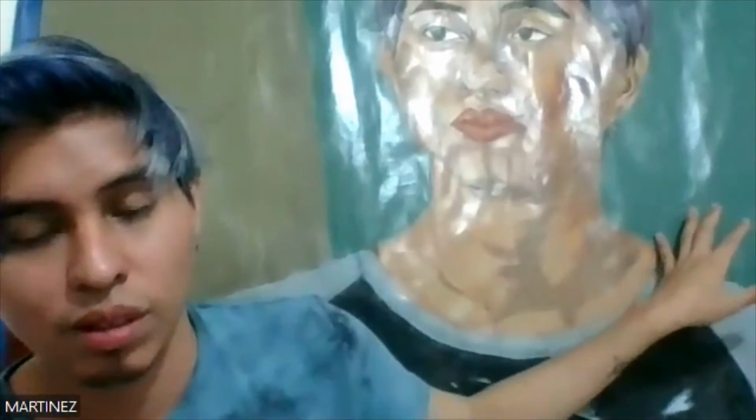However, I had to pause a little the process to do the background of it and to finish the hair details and the accessories in my ears. I used the softer bristle brush for the fine details in the clothes.